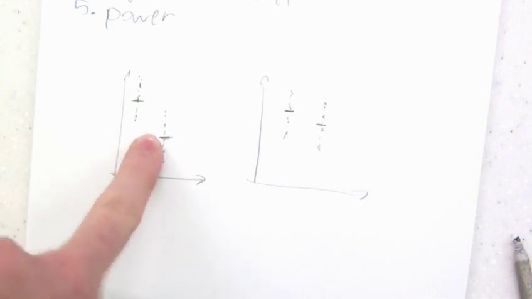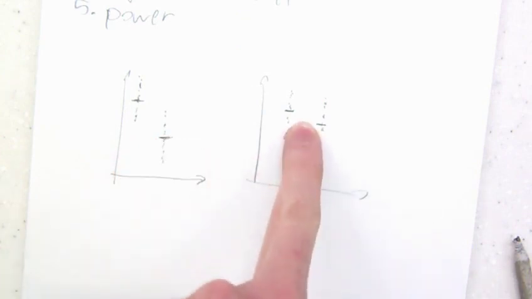It's easier to tell that these 2 are different than it is to tell that these 2 are different, because the difference between them is bigger. It's easier to see bigger differences, and statistics is able to perceive those bigger differences as well. So the bigger the difference that is really there, the easier it is to find it.